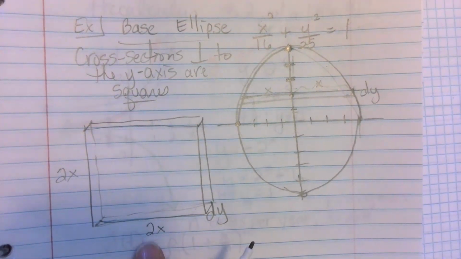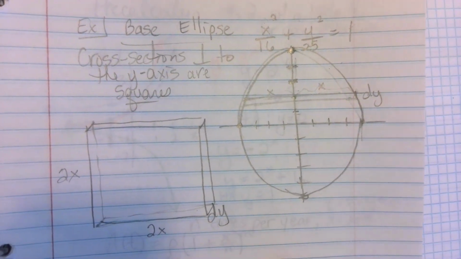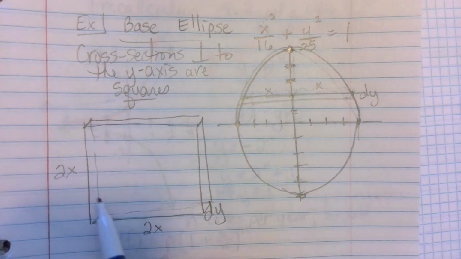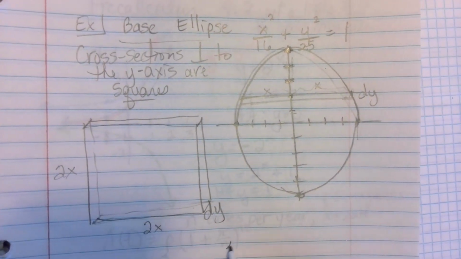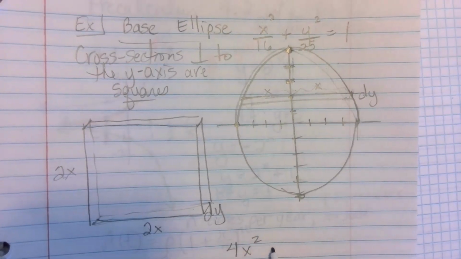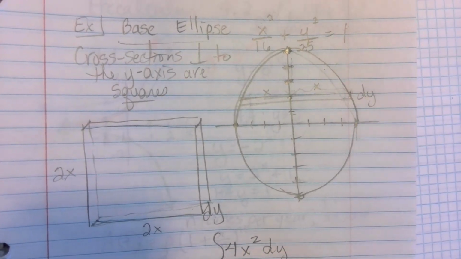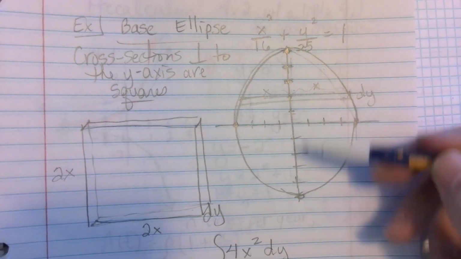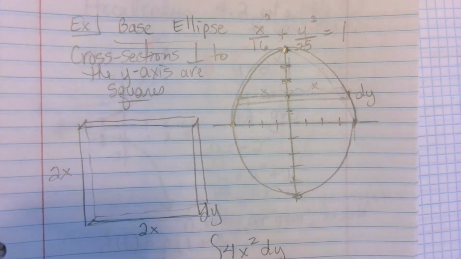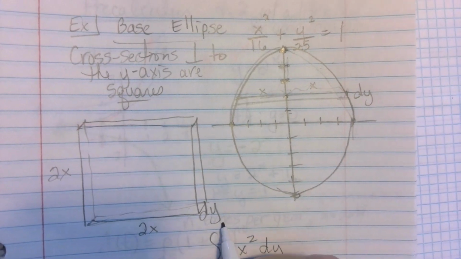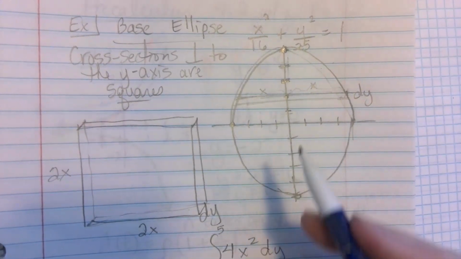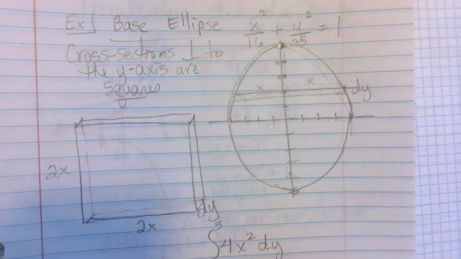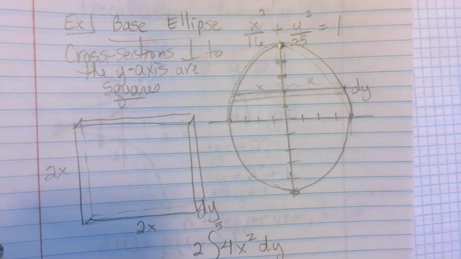Now I'm going to kind of cheat on this one because I know as we're doing the volume of this, it's going to be the area of the face, or 4x squared, right, dy, and our y values go from -5 to +5, or let's use some symmetry and let's go 0 to 5 and double it.